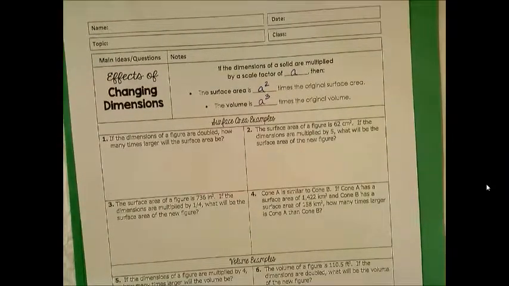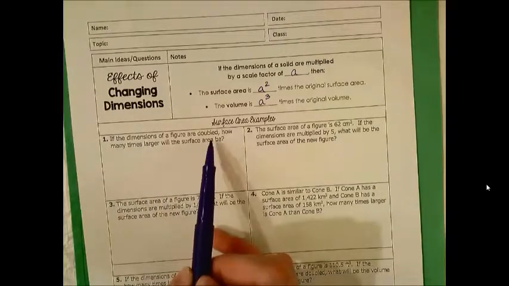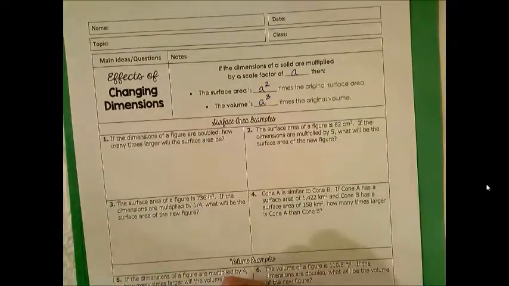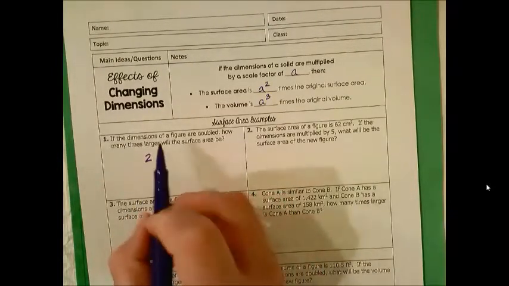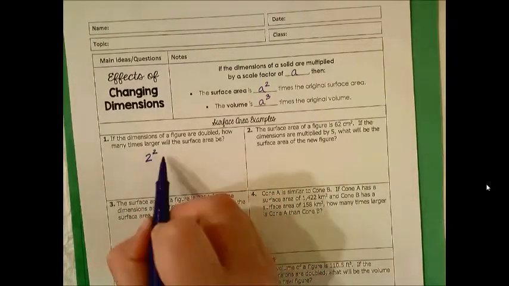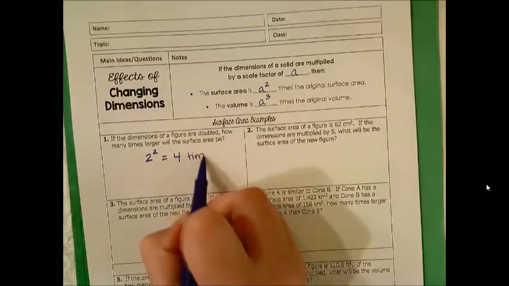So in practice, if the dimensions of a figure are doubled, how many times larger will the surface area be? Well, if they're doubled, that's times 2. The surface area will be that squared, so it will be 4 times larger.